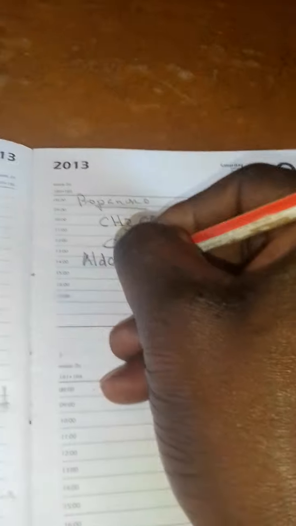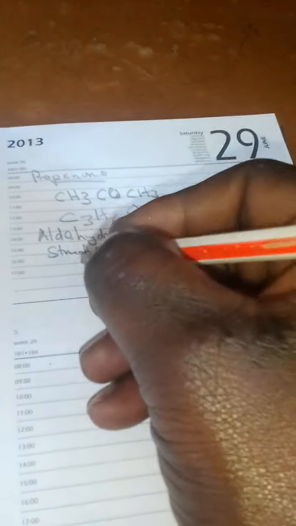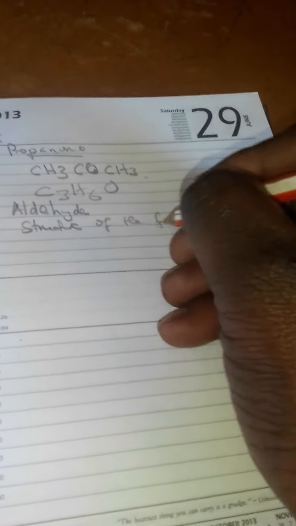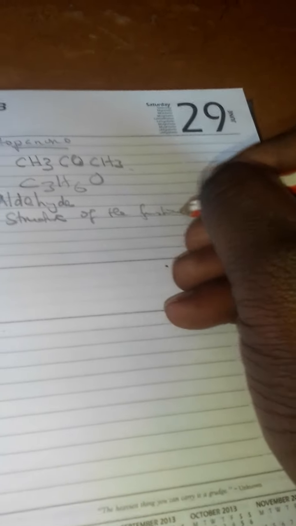Aldehydes. You have to know the structure of the functional group. The structure of the functional group is the one that you should be able to draw first. So we want to draw the structure of the functional group.